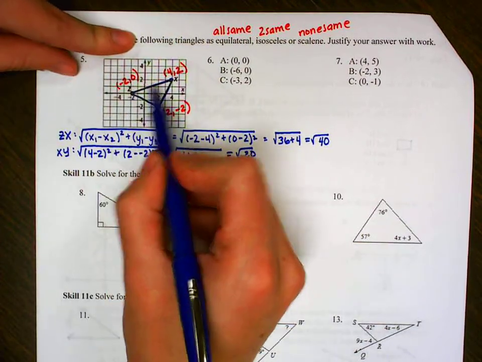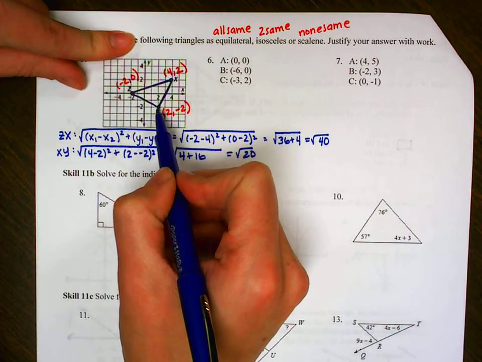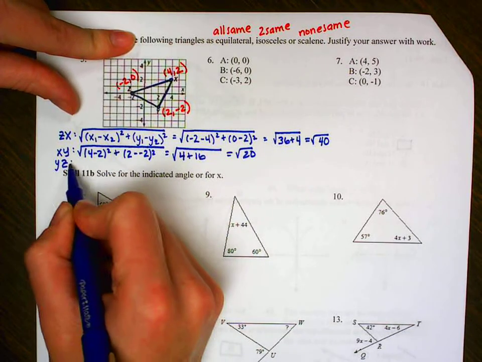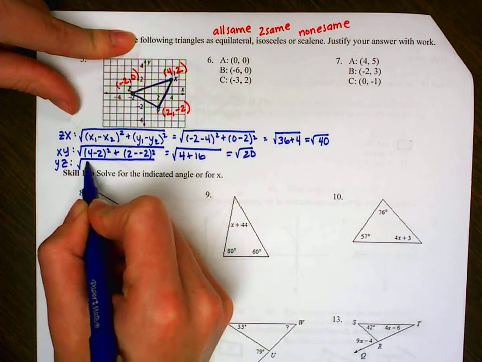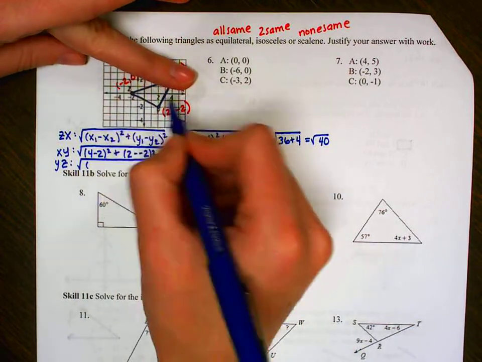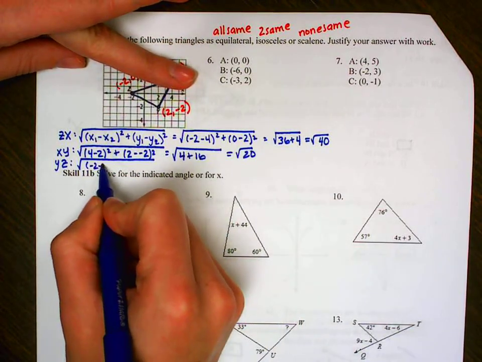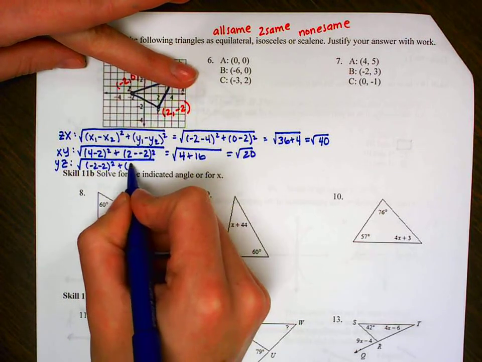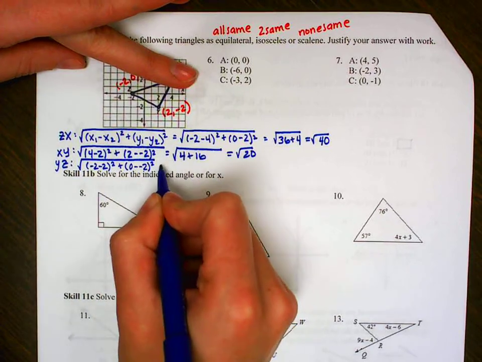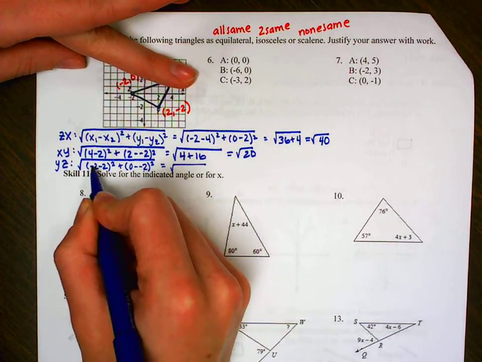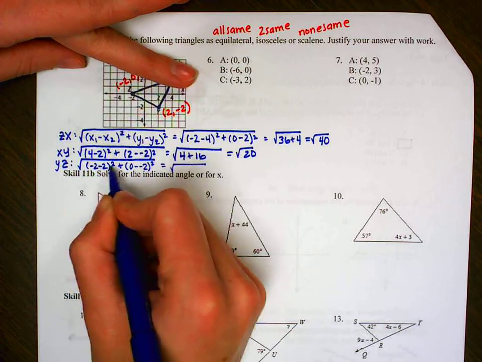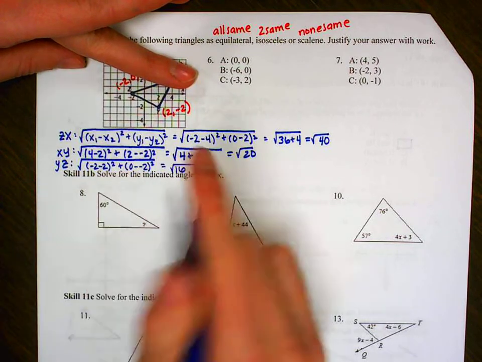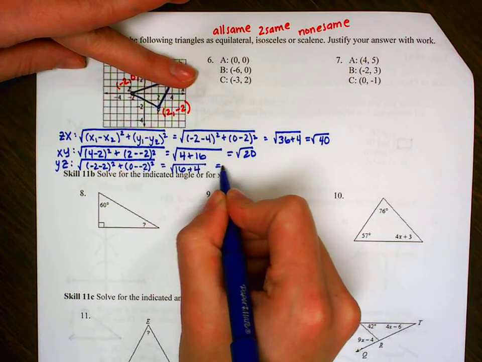I did between X and Z, between Z and Y. Now I have to do between Y and Z. Okay, so between Y and Z, the X's are -2 and 2. The Y's are 0 and -2. That's going to be 4, so -4 squared is positive 16, because we're doing -4 times -4. It's going to be a 2 squared, which is 4. So that's square root of 20.